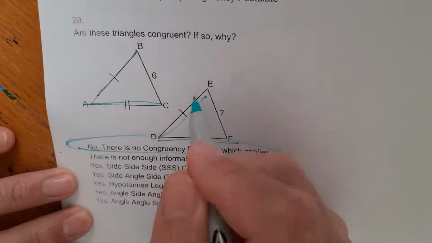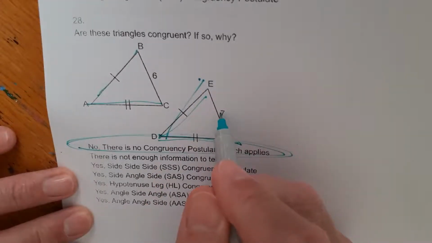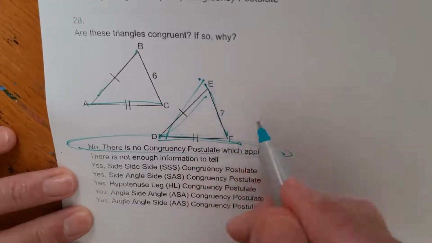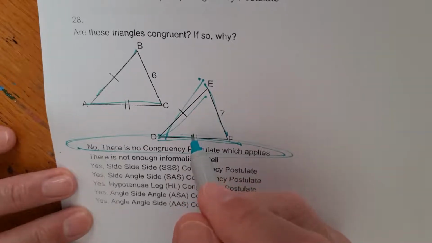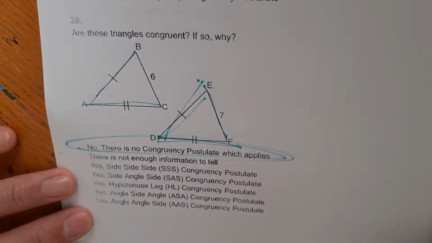In fact, it makes sense to me if this were 7, right? This would have to be wider here to accommodate the 7. They would not be exactly the same shape and size. They would not be congruent.